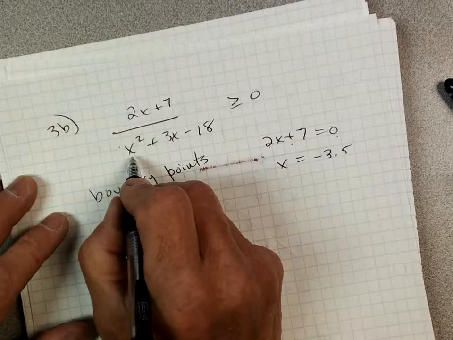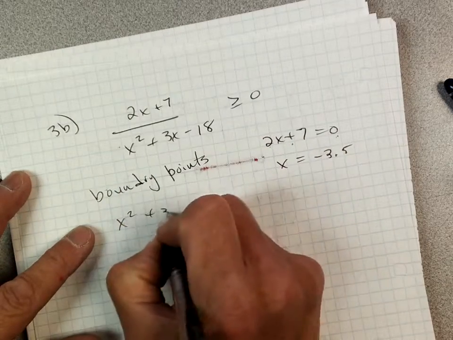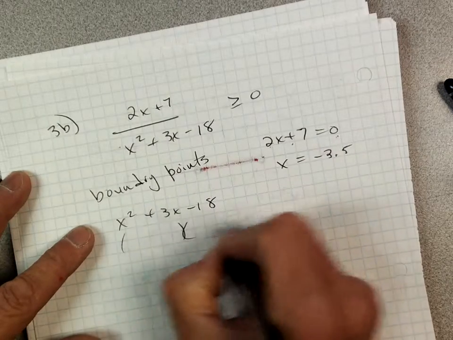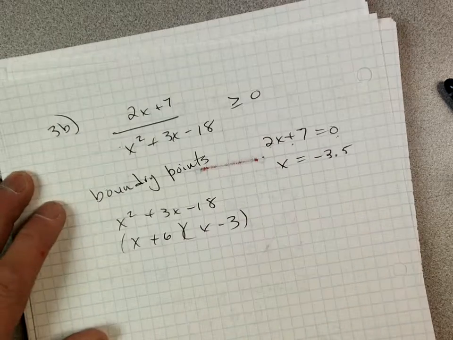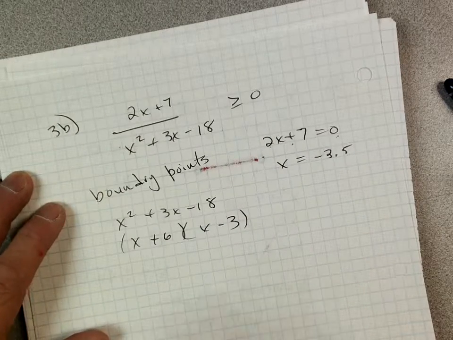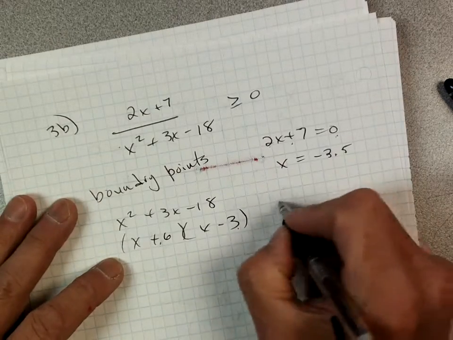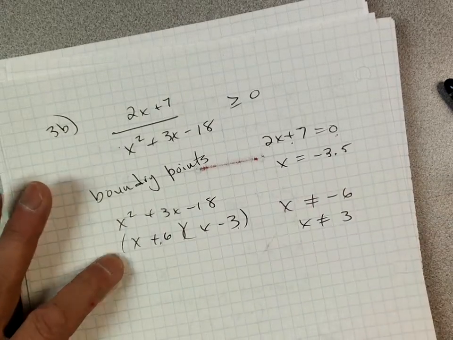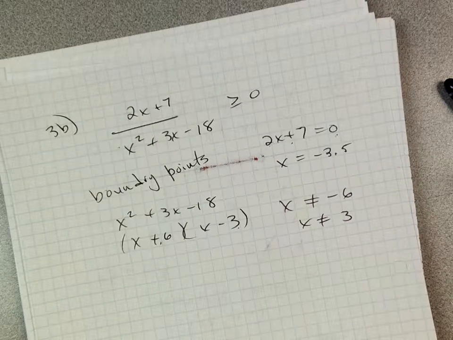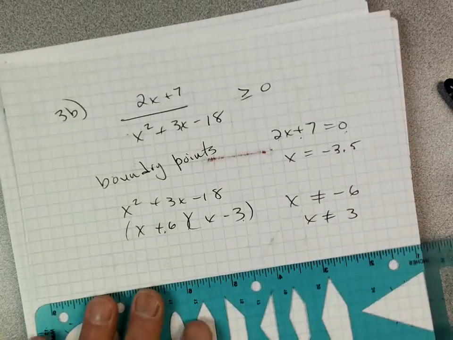The other border points are where I would have an asymptote, or I'd be dividing by 0. So let's take my x squared plus 3x minus 18. Let's factor that. x plus 6, x minus 3. That'll make a negative 18 when I multiply and a positive 3 when I add them together. So then x cannot equal negative 6 and x cannot equal 3, because if we put them in, we would divide by 0, okay? So all 3 of these values are going to be border points. Again, there's no y, so I'm going to graph on a number line.